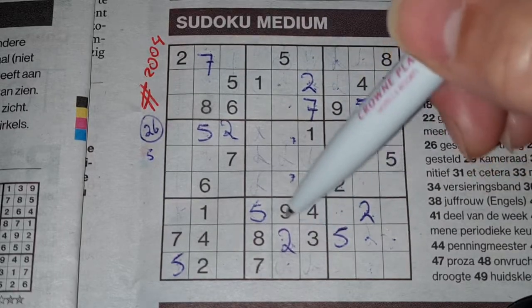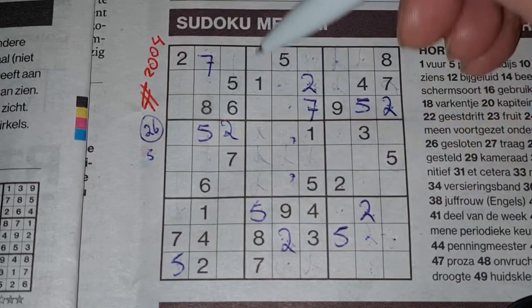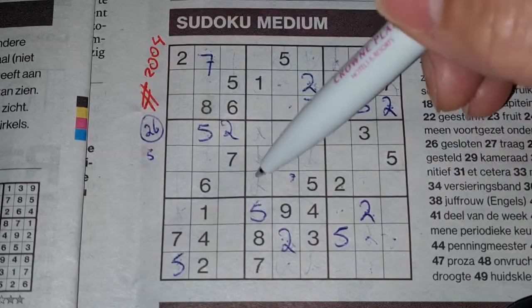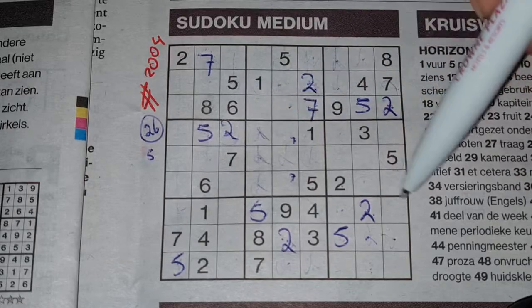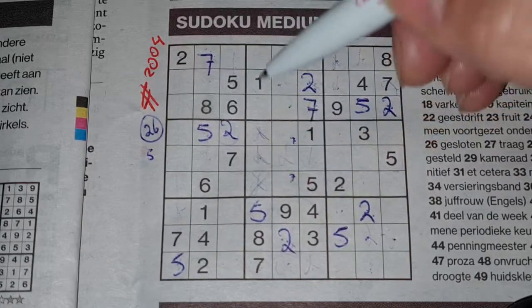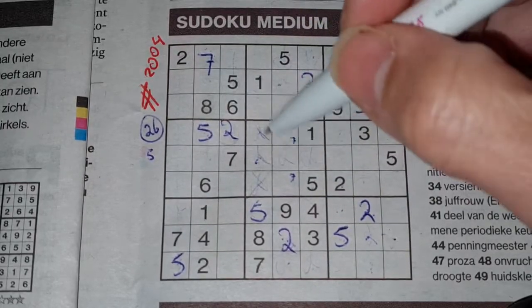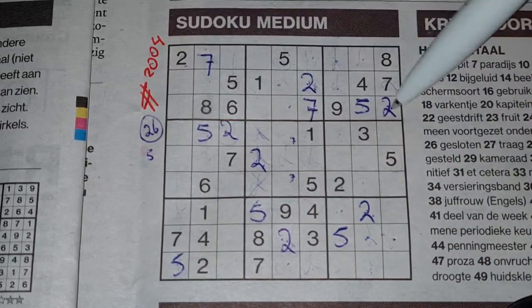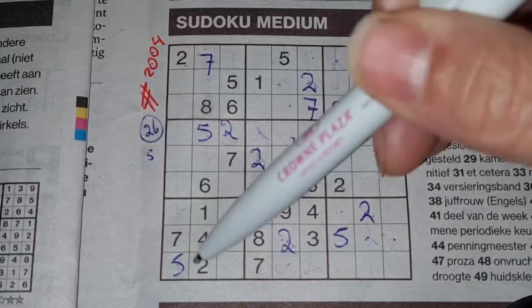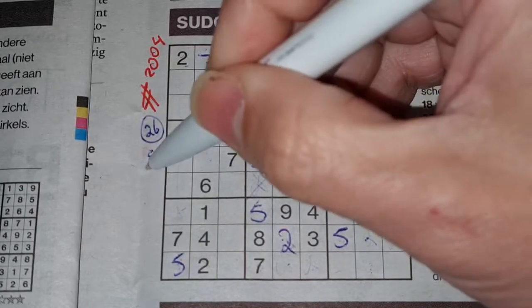2 in this column, 2 in the middle column, so in the column next, the only 3 places for a 2 should be here, here, or there. We see here a 2, no 2 there, here a 2, no 2 there. Only 1 place left for the 2, it should be there. And all the 2s are used, I can see. Yes, digit number 2.